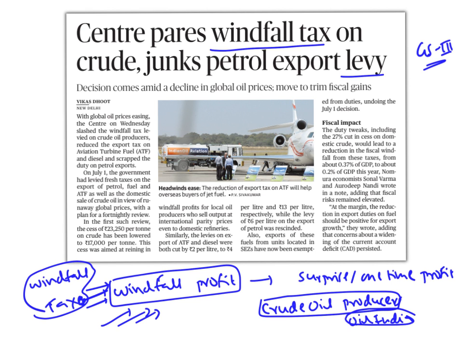Are you getting this? So on July 1st, what did the government of India do? It levied fresh taxes on export of petrol, fuel and ATF, as well as the sale of crude oil in India. It imposed a cess of 23,250 rupees per ton. So you are getting huge amount of profit, now you pay some amount to me as windfall tax. For every ton that you sell in India, pay me 23,250 rupees as cess. On 1st of July, it was imposed. Now the government of India has reduced it to 17,000.